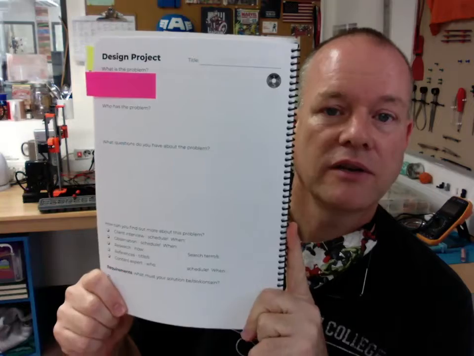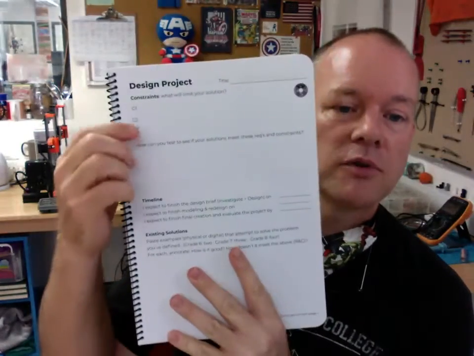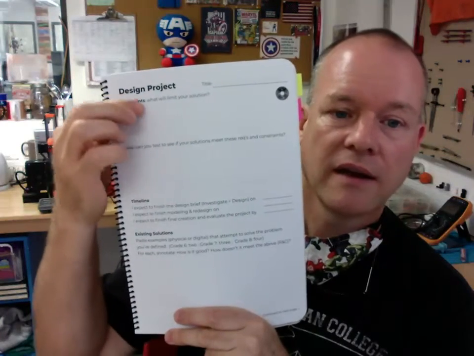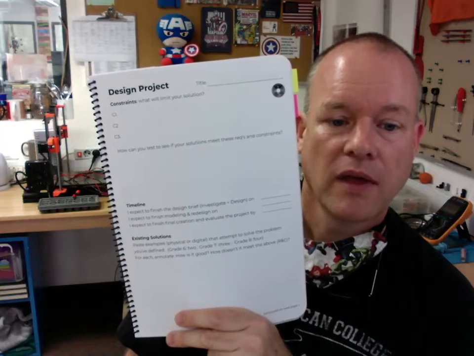What's necessary to have this design be successful? And similarly, what are the constraints? What can the design not do, or what must it do within a range in order to be judged successful?